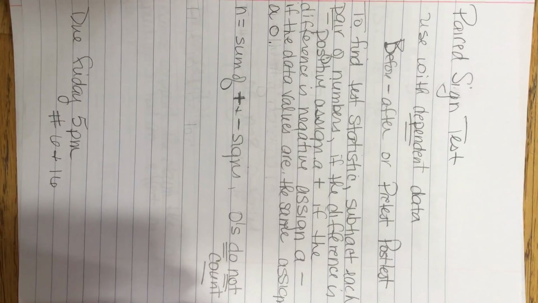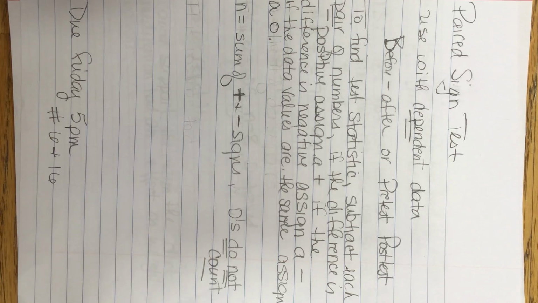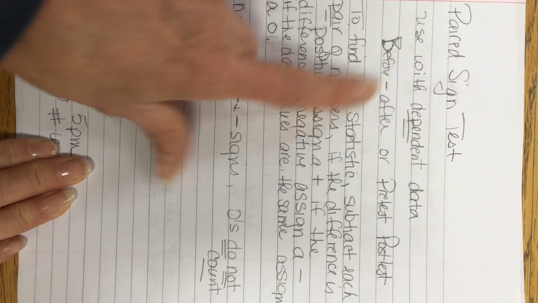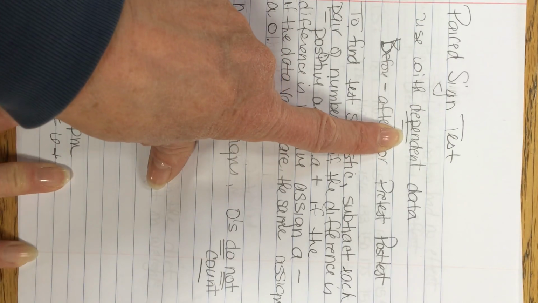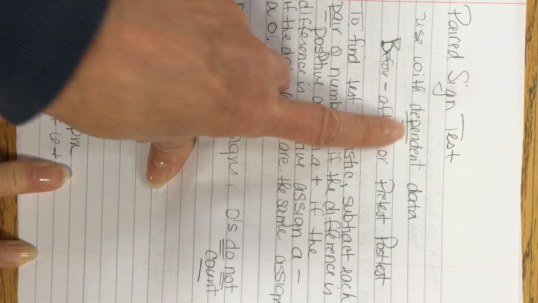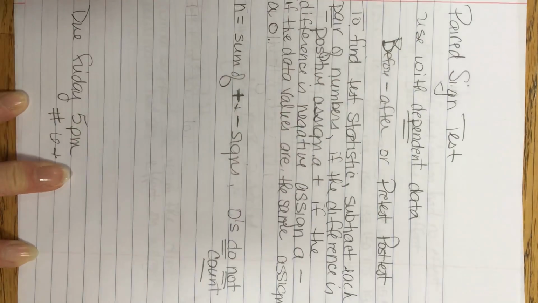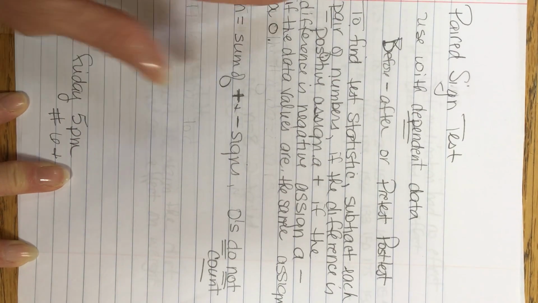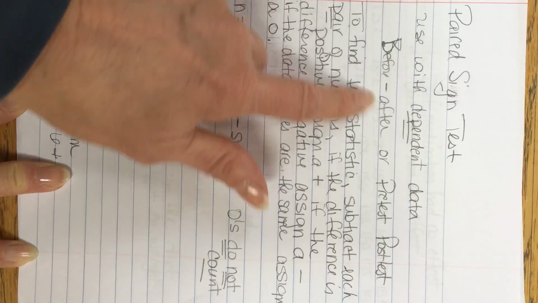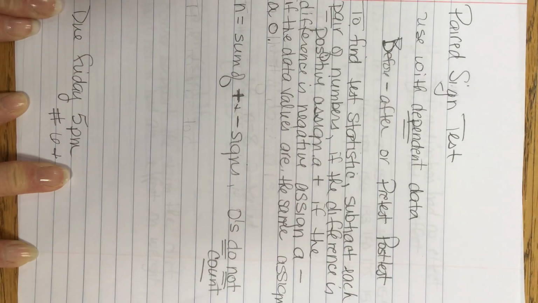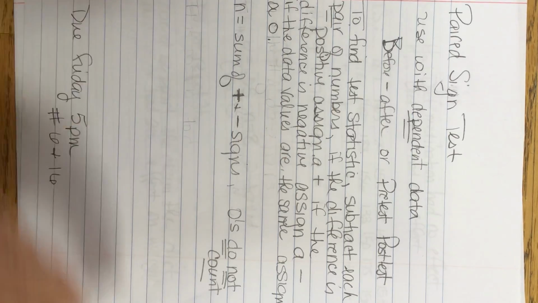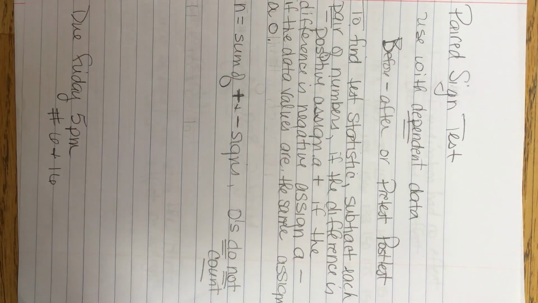It's easier than the t-test. These non-parametric tests do not use standard deviations and means, therefore they're not quite as accurate. But we can use a paired sign test with dependent data. Dependent meaning you're using the same set of data and you just take like a before and an after, or a pre-test and a post-test. And in this case, for example, let me show you the one that I did. Let me find my other page here.